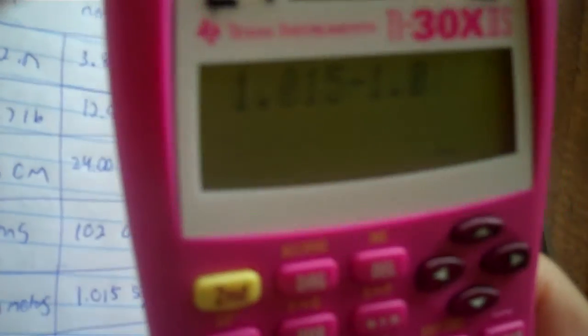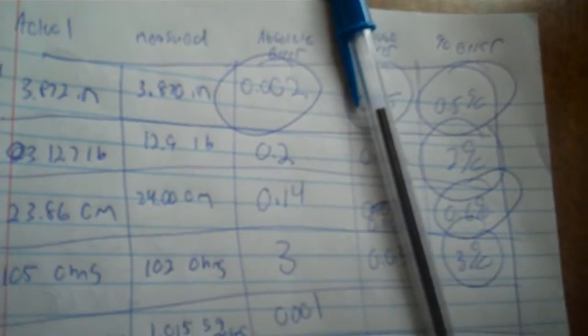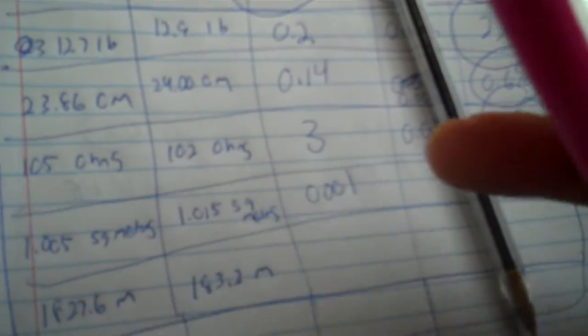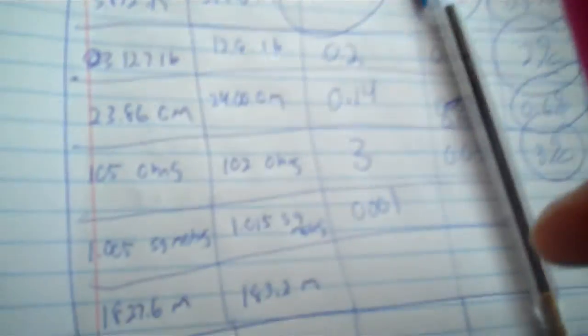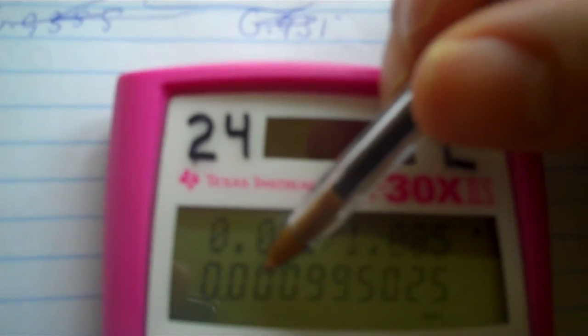1.015 minus 1.005, 0.001. Now you're going to divide that 0.001 by the 1.005. Always divide by the actual, what the actual measurement is. Okay, one significant digit, that'd be 0.000.